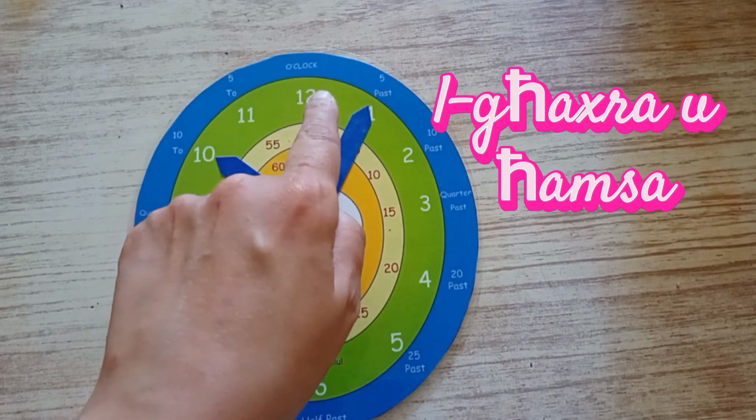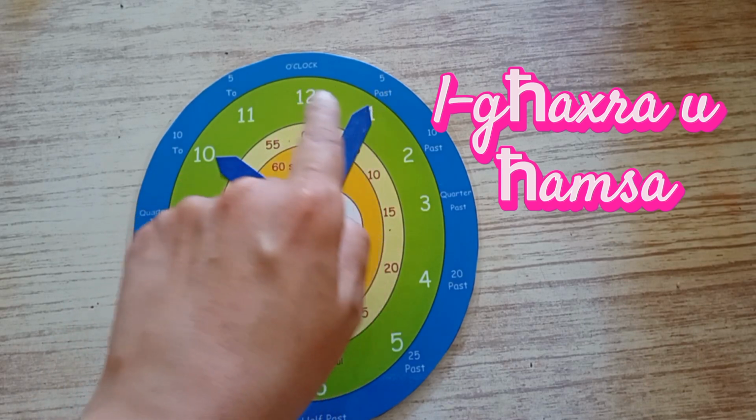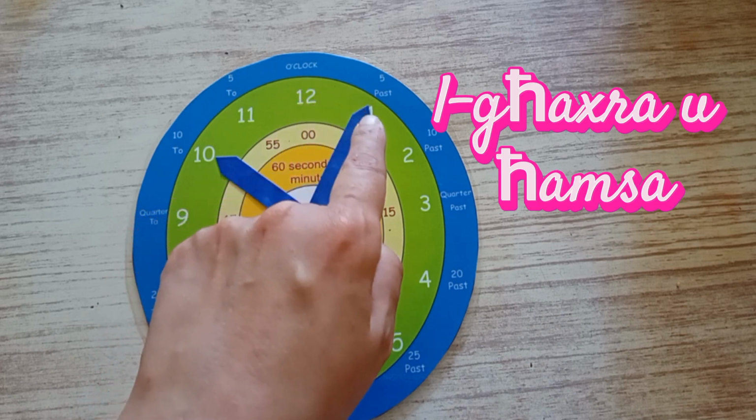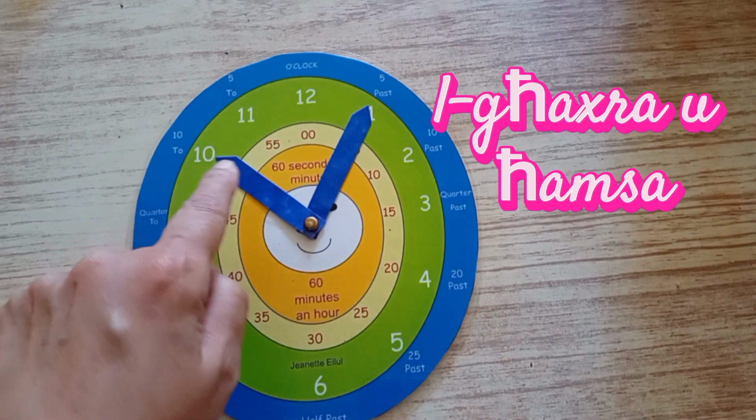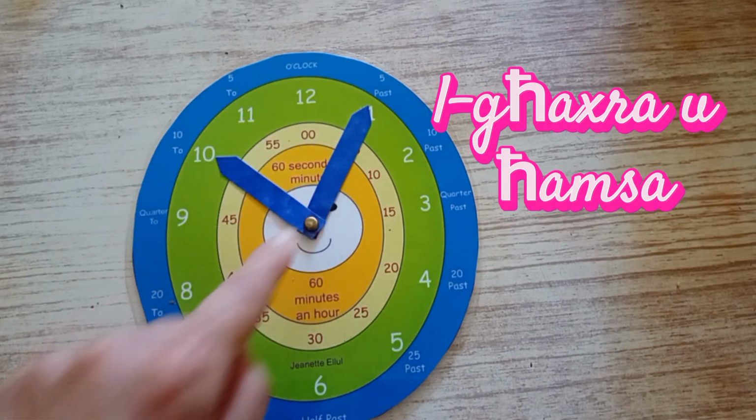Khamsa, because 5 minutes passed from 10. If you go to my videos for the numbers, you will see that 5 in Maltese is khamsa. So, l'ashra u khamsa.